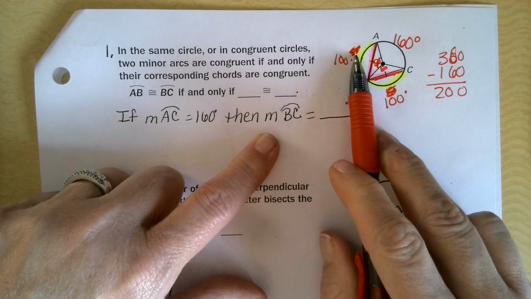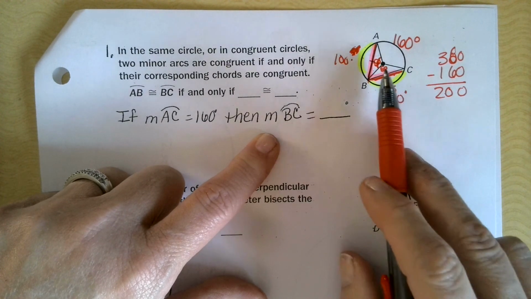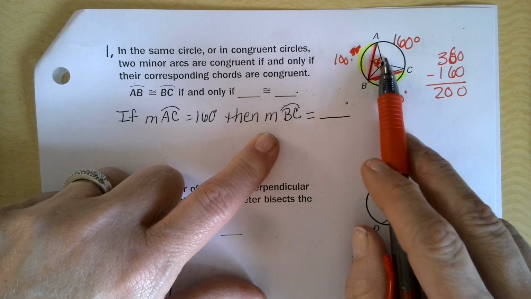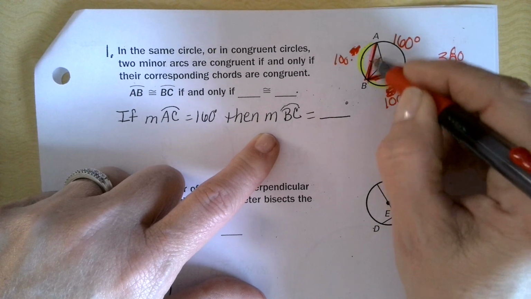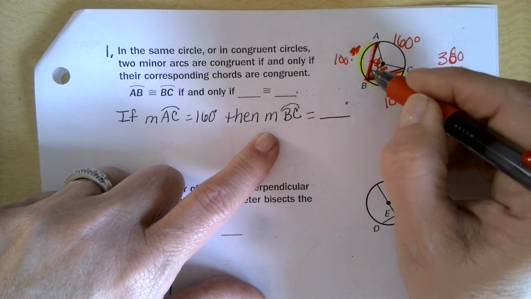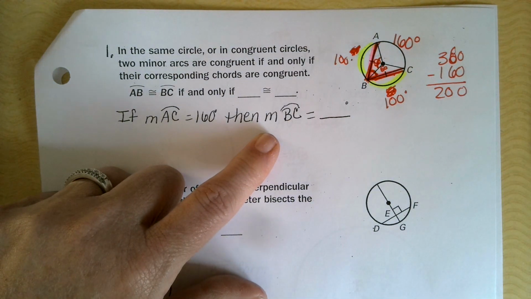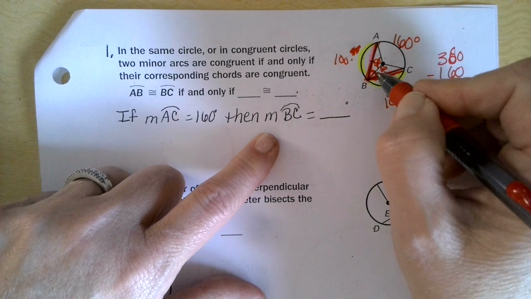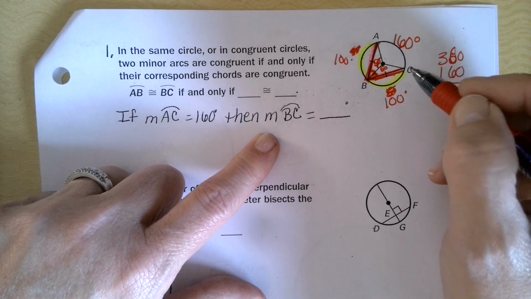Now, if this arc is 100, this angle is 100. If this arc is 100, this angle is 100. If this arc is 160, this angle is 160. This angle here is an inscribed angle. And remember, we talked about it very briefly in the circle vocab notes, that an inscribed angle is half of the arc. So this angle is half that arc. Angle B would be 80 degrees.